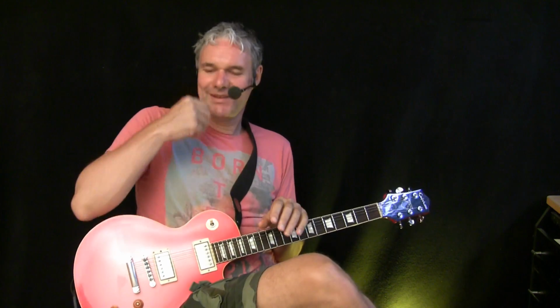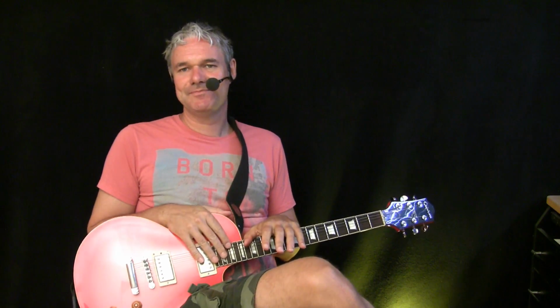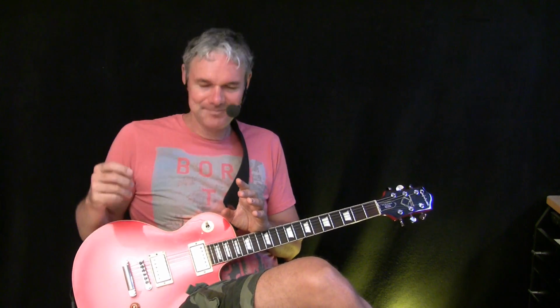So now we go through the steps again. First, find out if it's major or minor. I already told you, but if you didn't know by now, you can check the first and the last chord, which in most cases are the same, and this indicates the key and if it's major or minor. In this case it was A minor, so now we know it's A minor.